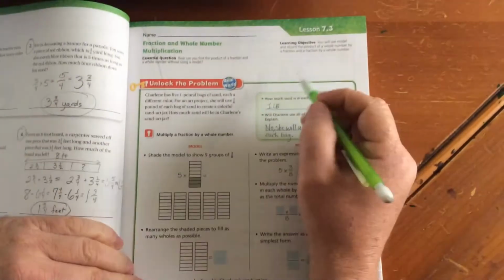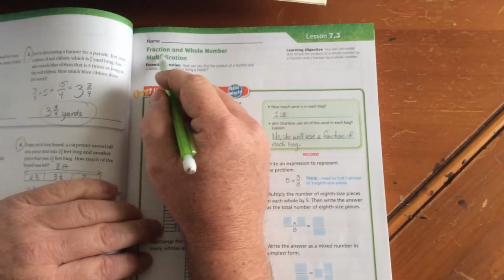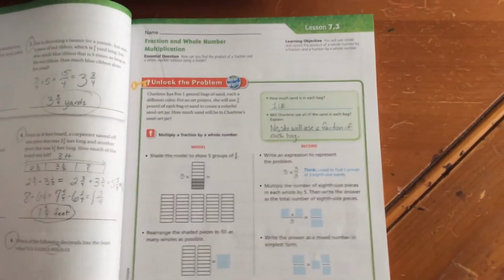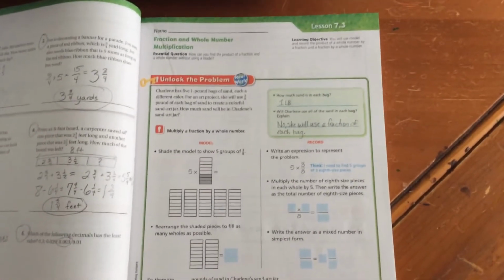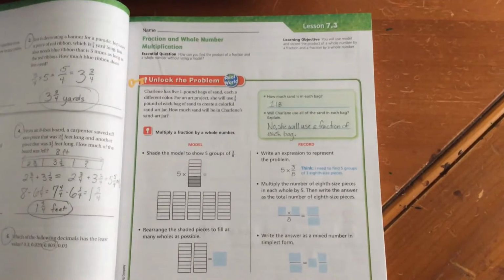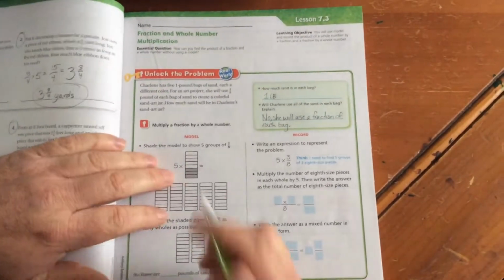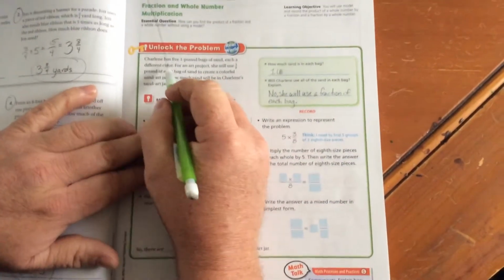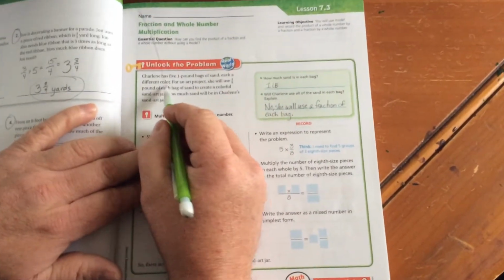All right, today we're going to be working on lesson 7.3 in our workbooks, and this is fraction and whole number multiplication, which is kind of the same thing you did in lesson 7.2. We're finding a fraction of a whole. So we're multiplying a whole number by a fraction to find that amount. If we look at page 433, the first problem, Charlene has 5 1-pound bags of sand, each a different color.